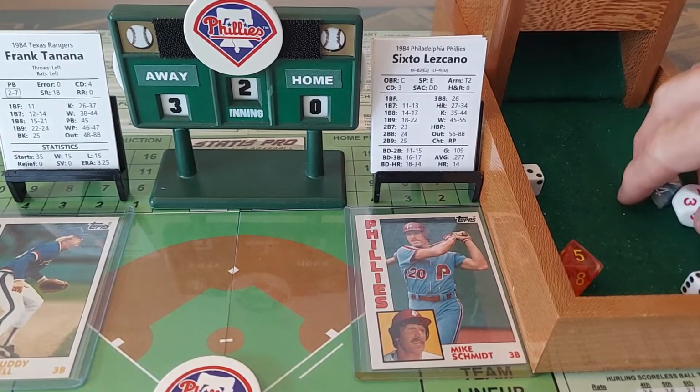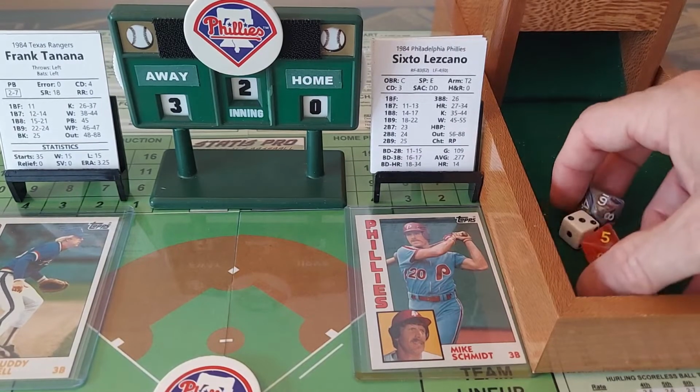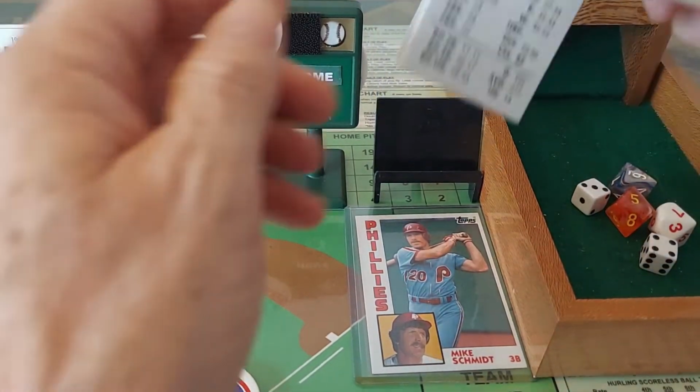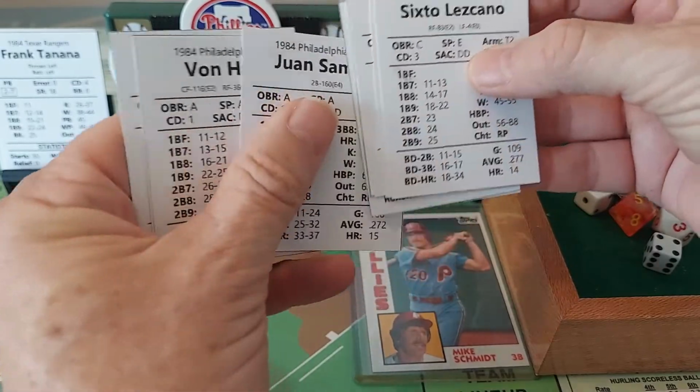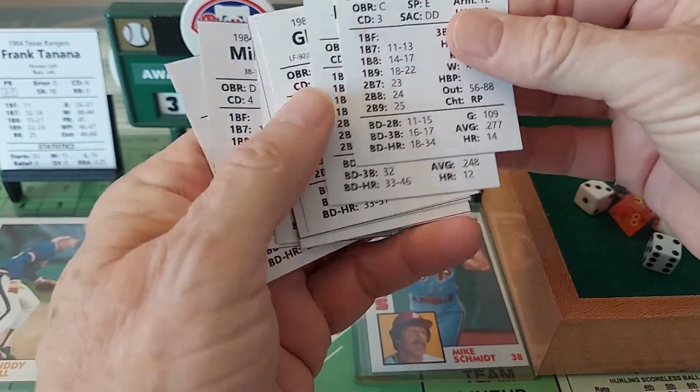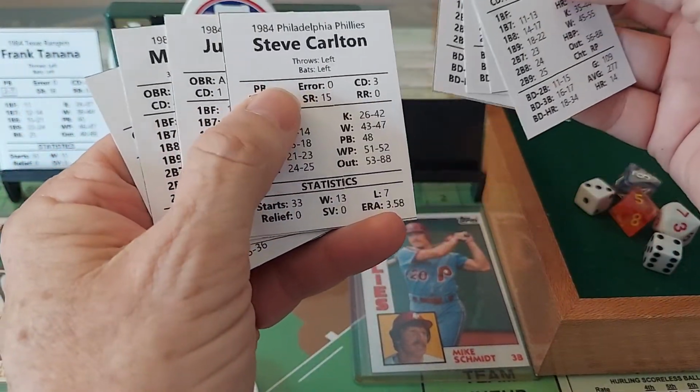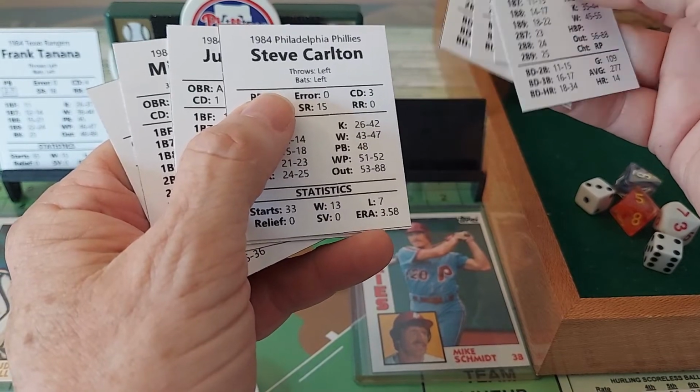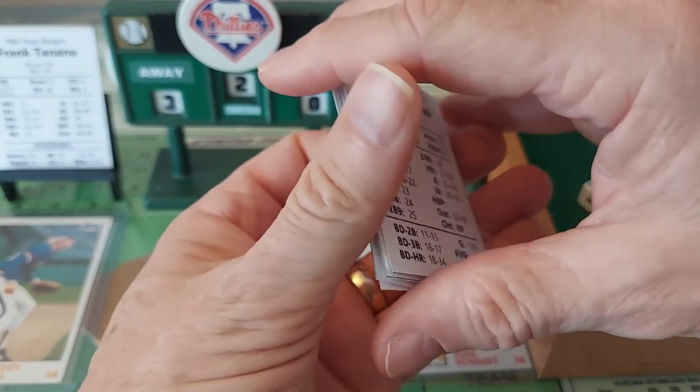Forgot to talk about the SR ratings. Frank Tanana is an 18. He's now down to 16. And we have tallied 8 bad things off of Steve Carlton's rating. He's 15, so he's down to 7.